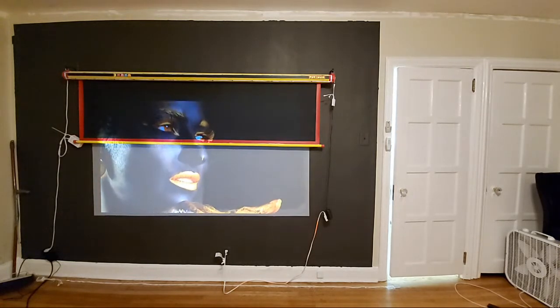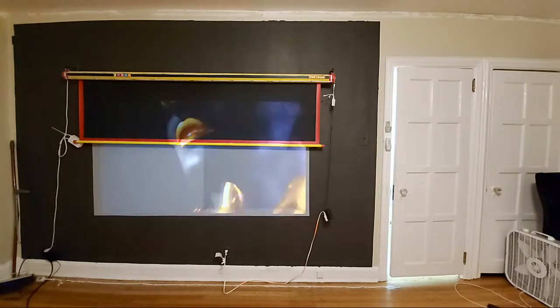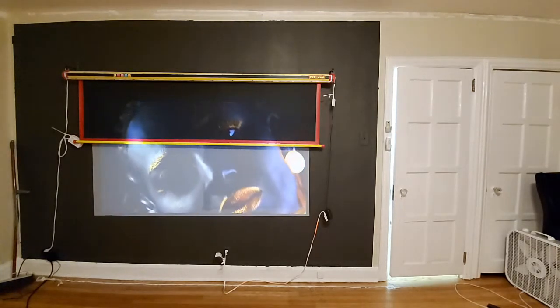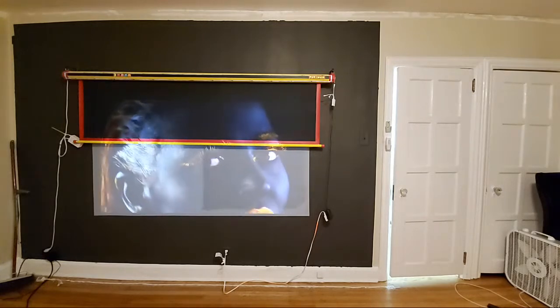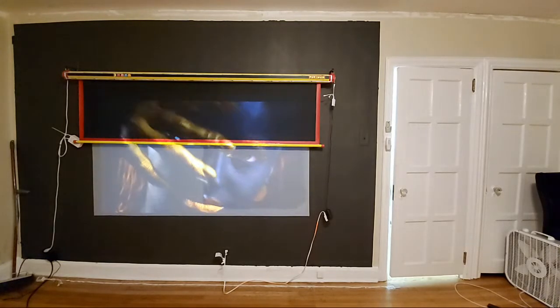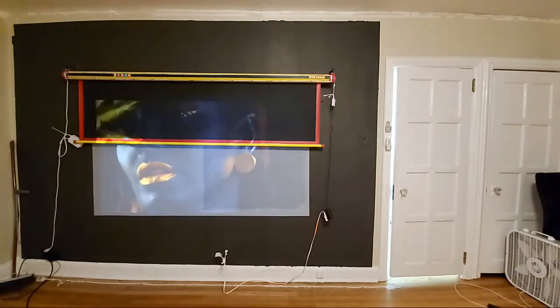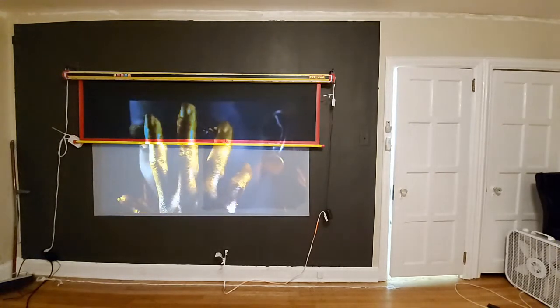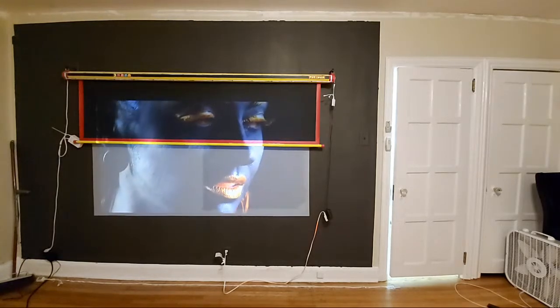So what would I have to change in this environment to make the gray screen produce like the black screen? Because we both see at the end of the day, that's not black. Well, one, I'm going to have to turn my lights out. That's definitely going to happen. So let's get my lights out.